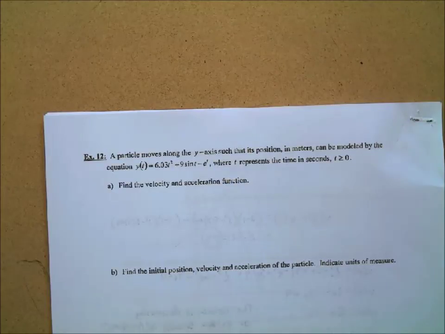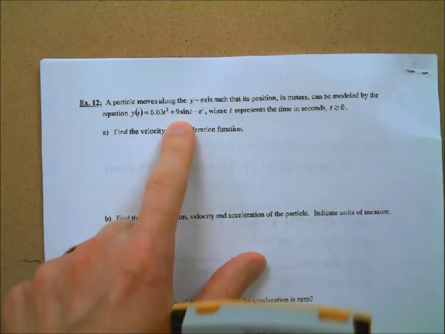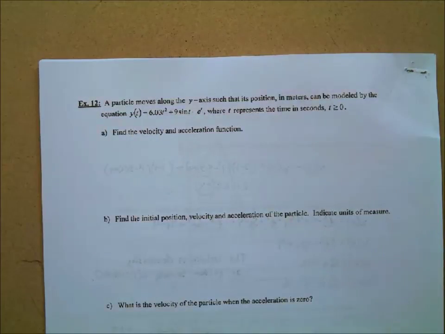I see trig in the function, so that means we need to check what about our graphing calculators? That they are in radians. Right. Okay, very good. Mine is in radians.